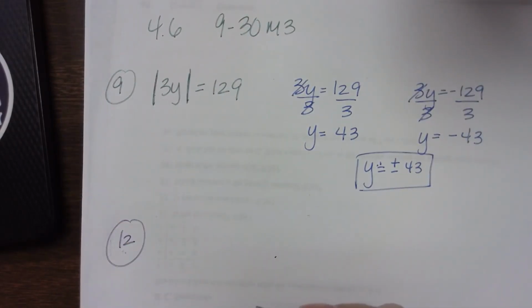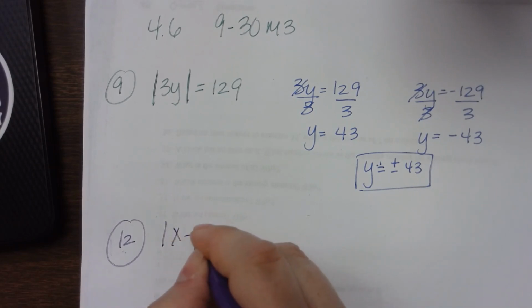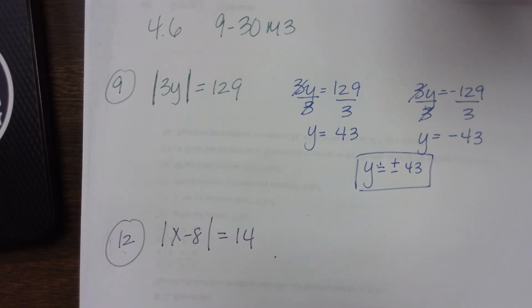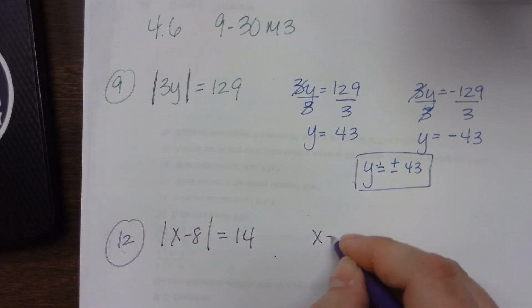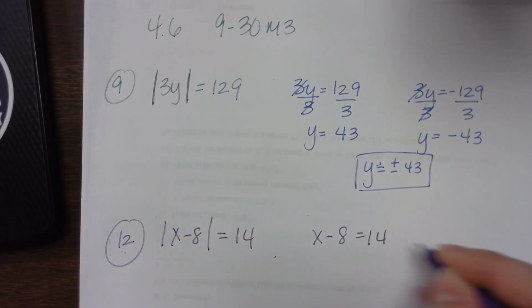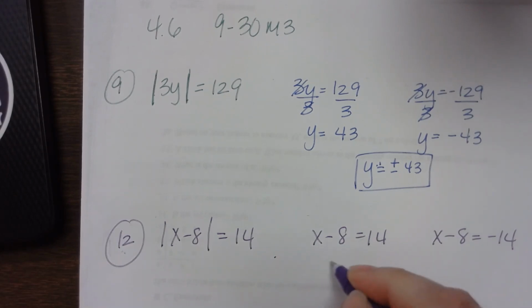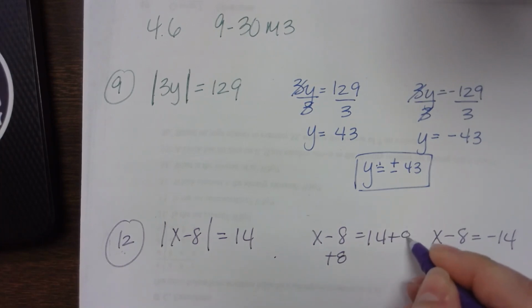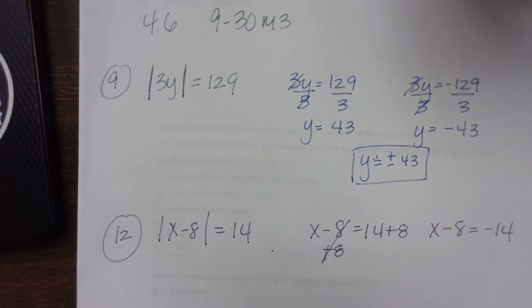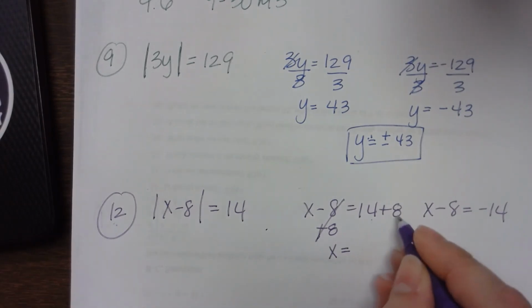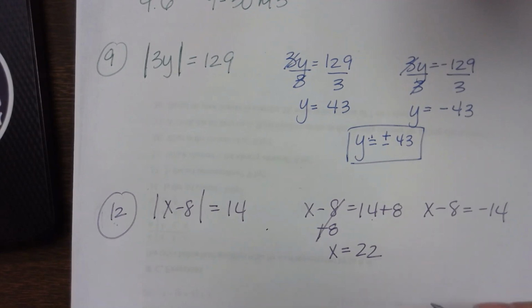All right, this time we have the absolute value of x minus 8 equal to 14. We're going to set up our problems just like we did for number 9. We'll have x minus 8 is equal to 14, and x minus 8 is equal to negative 14. On this, in order to get x by itself, I'm going to add 8 to both sides, which will cancel on the left, leaving me with x is equal to 14 plus 8, which is 22.